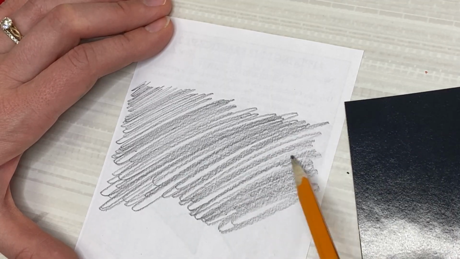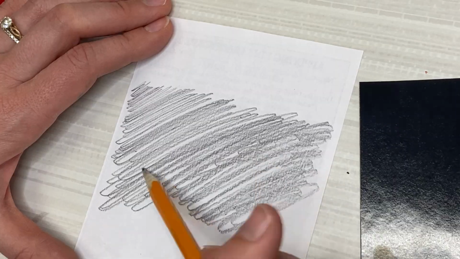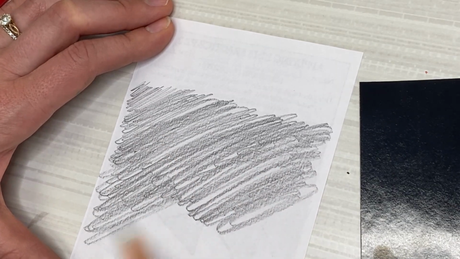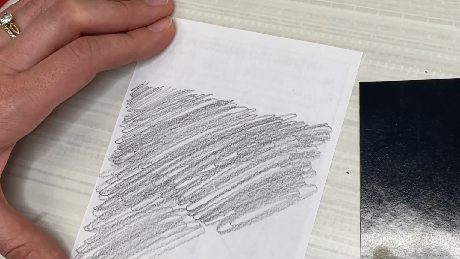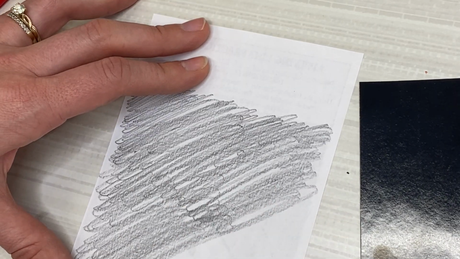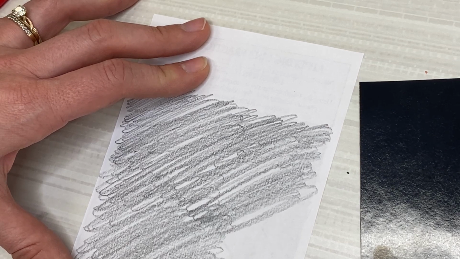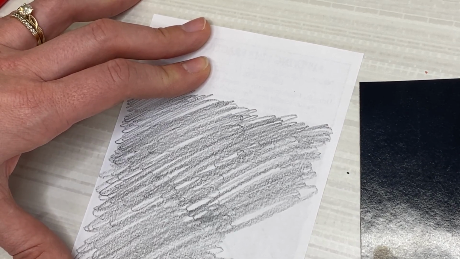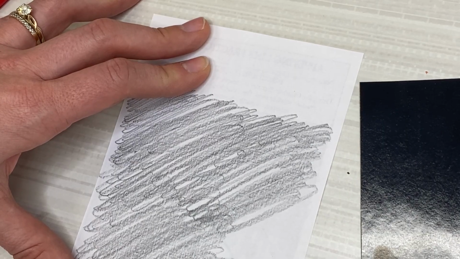I found that graphite sticks work really nicely for this, but so do mechanical pencils, because it's a softer lead, so it transfers a little easier. There are people who will use white chalk, and that works pretty well. But I'm just going through and essentially scribbling over the entire thing.